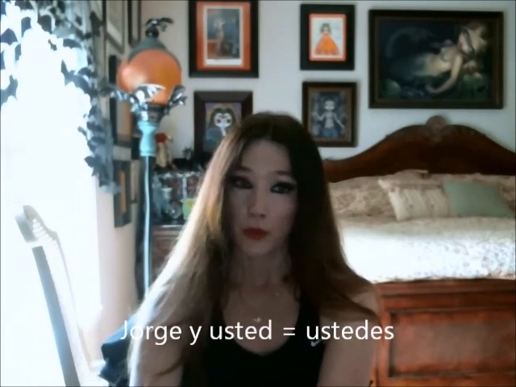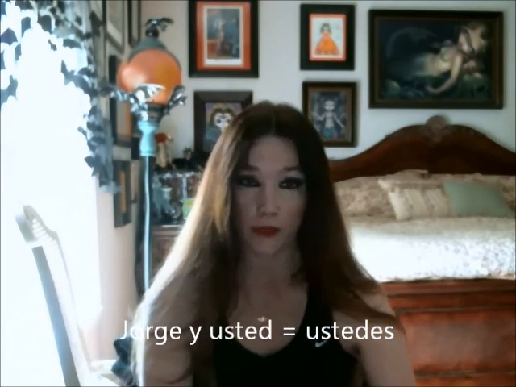Okay, so those are the subject pronouns. Hopefully that helps, and muy pronto van a aprender los verbos. And very soon you're going to learn the verbs, the verb conjugations.